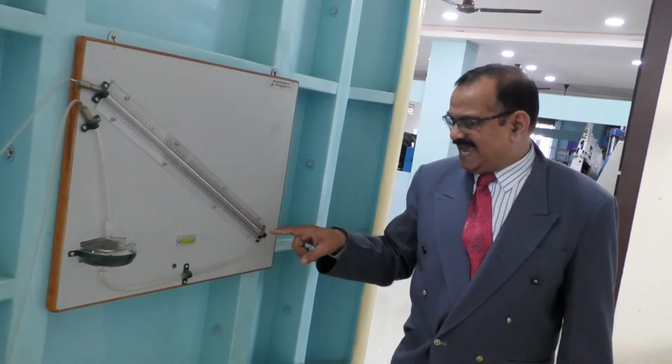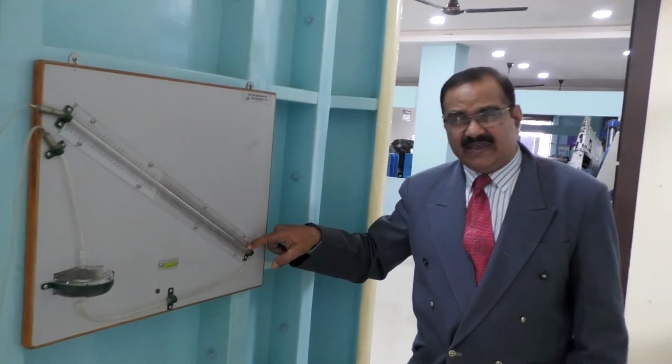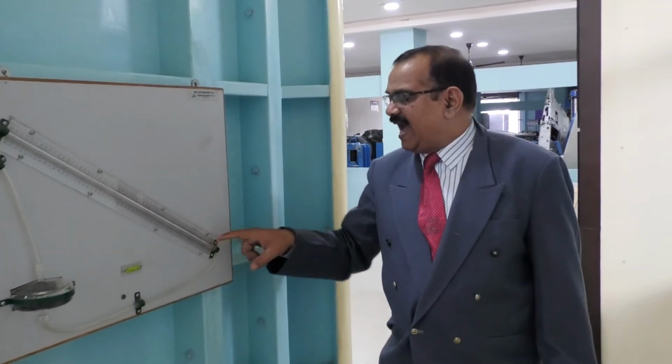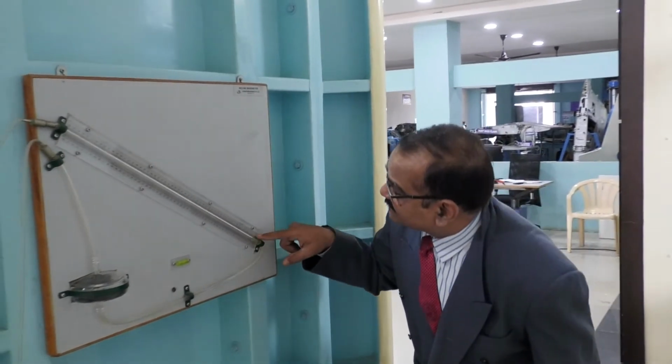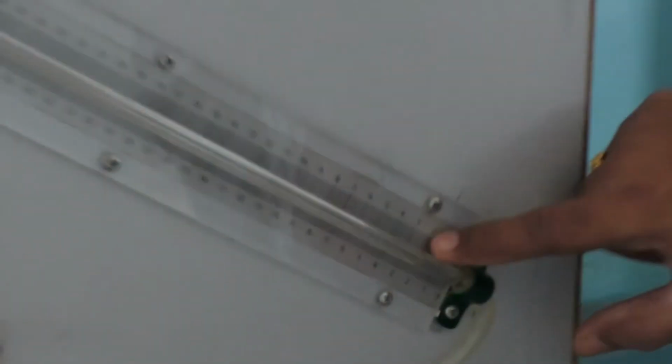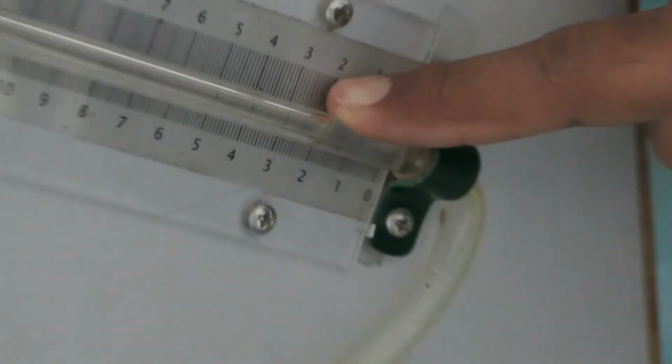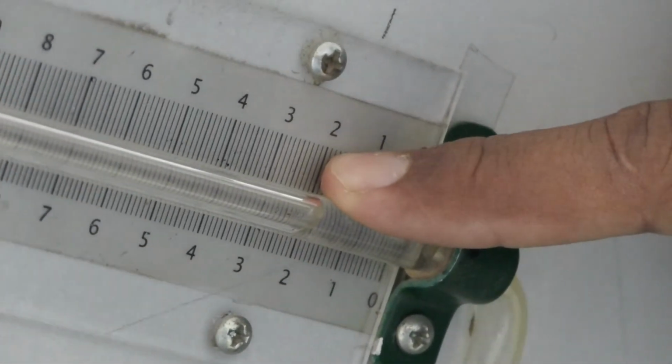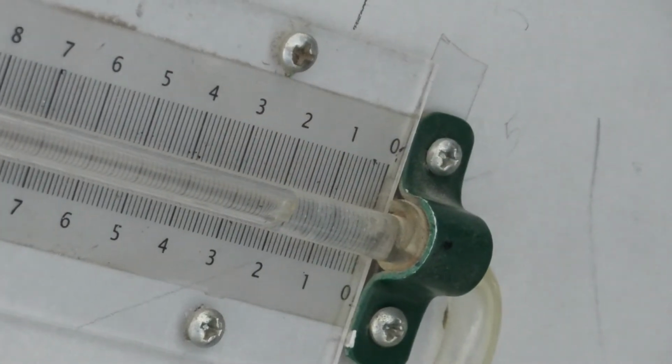I showed you the initial, it is some 3 mm, and now it is somewhere at 23 mm. So 23 mm minus 3 mm gives 20 mm, and 3.68 into root 20 gives you the speed of this wind tunnel.